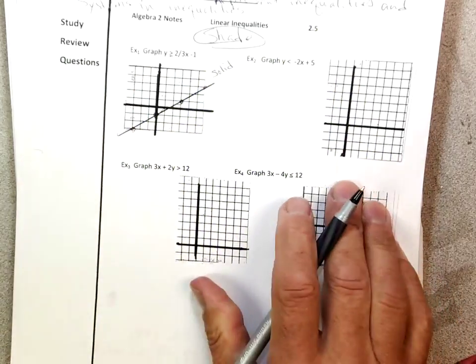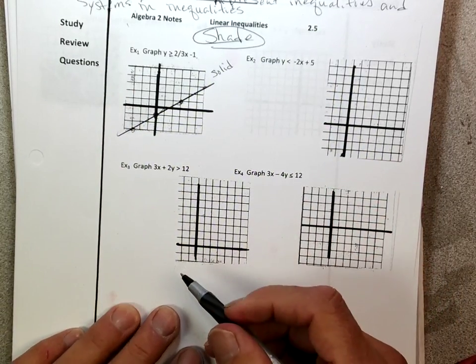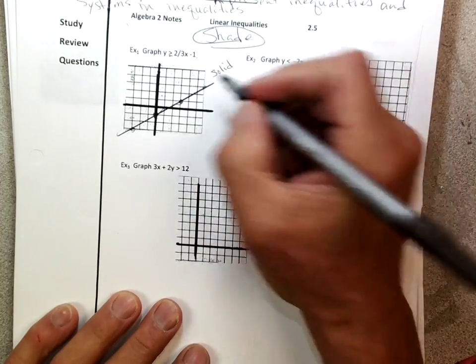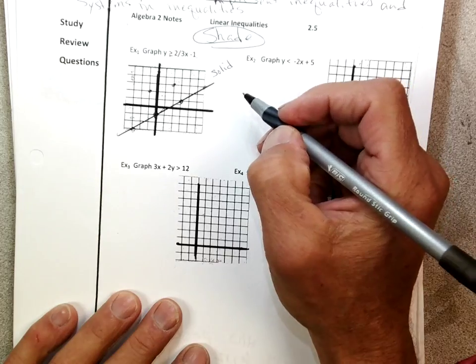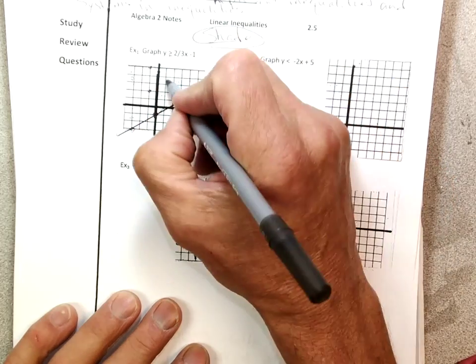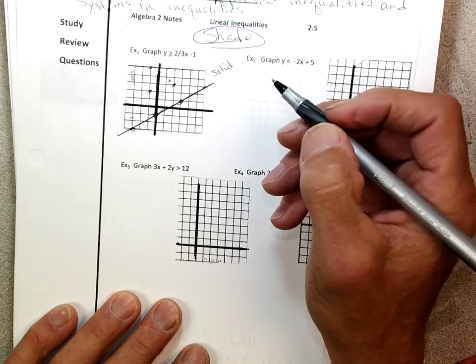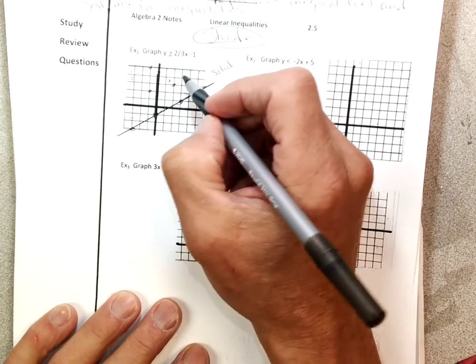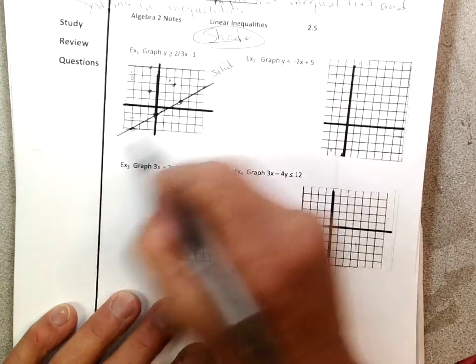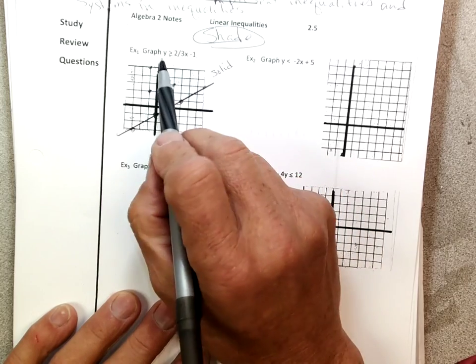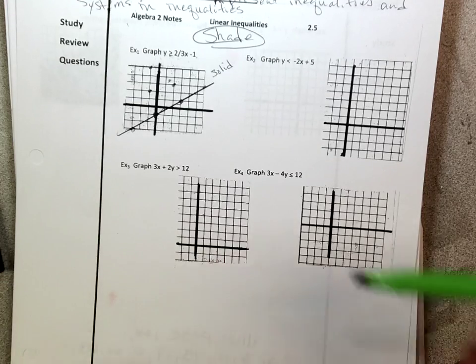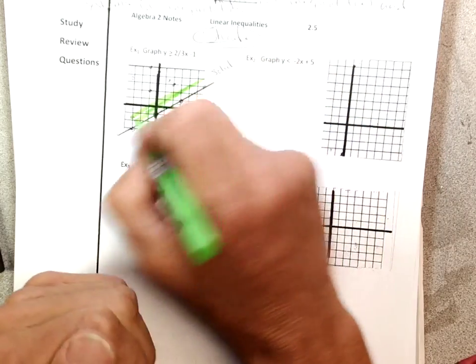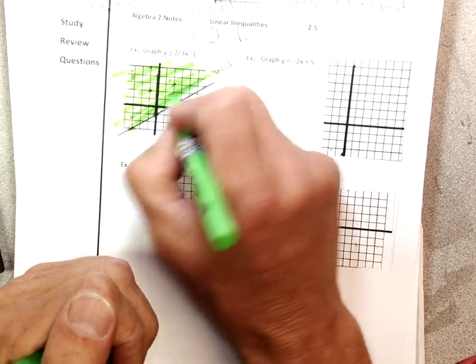Now, there's a whole lot of points. Every point above the line, like for instance, this point is part of the answer. This point here is part of the answer. This point here is part of the answer. Even this point right in the middle is a decimal point, but it's part of the answer. That's a lot of points. Every one of these points above the line will make a statement that's greater than or equal to 2/3 x minus 1. So what we do is shade. By shading everything in that region, we're in a sense showing that all of these points are solutions, okay?